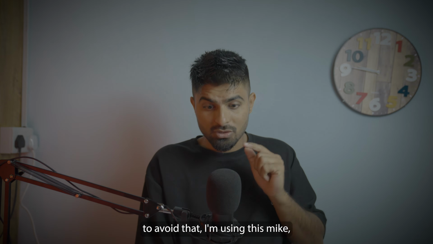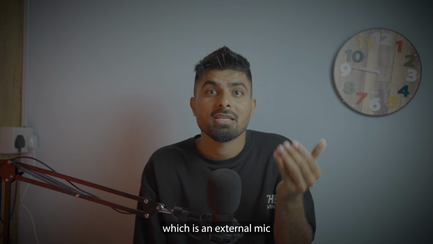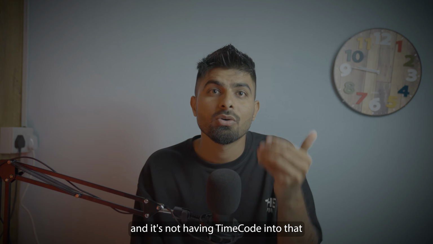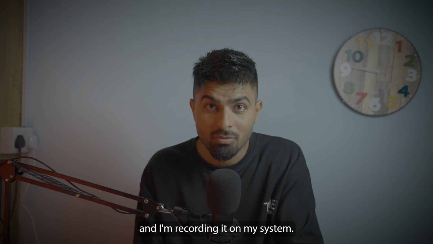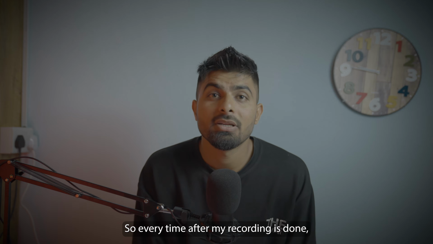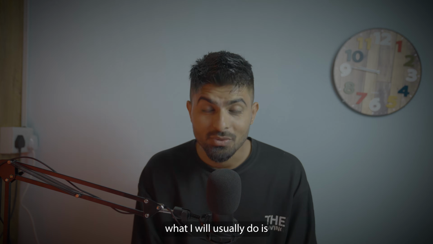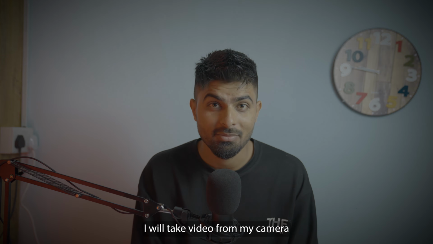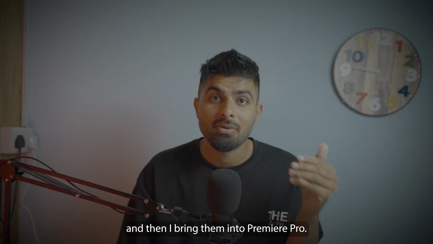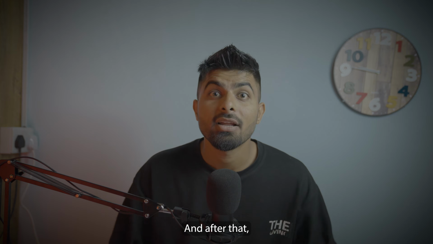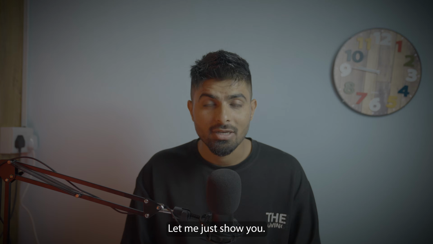To avoid that, I'm using this mic, which is an external mic, and it's not having time code into that because this audio is going into my system and I'm recording it on my system. So every time after my recording is done, what I will usually do is I will take video from my camera and then I take the audio clip from my system and then I bring them into Premiere Pro. And after that, how do I sync them without time code? Let me just show you.